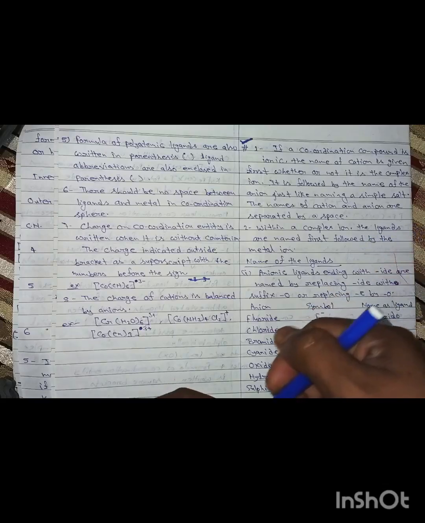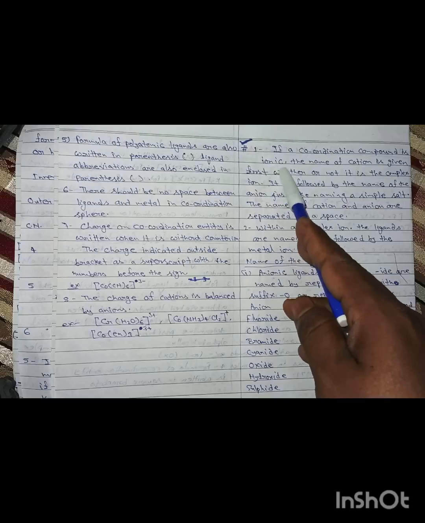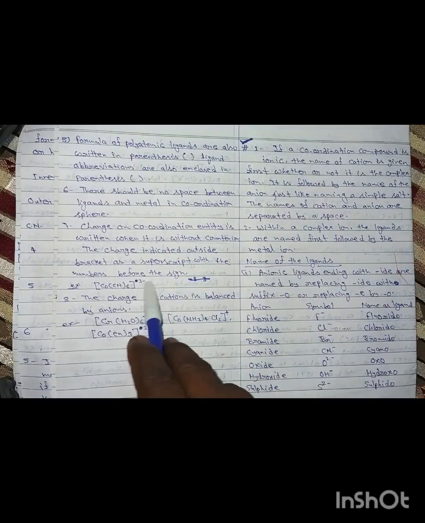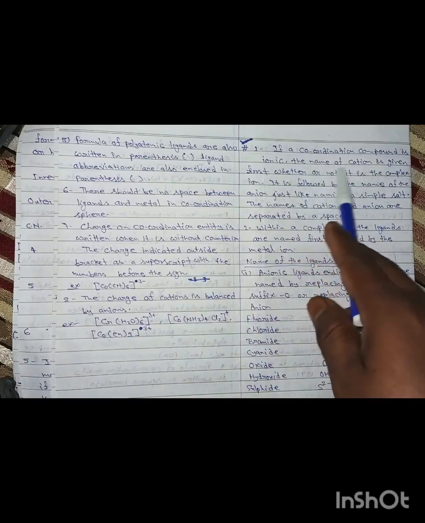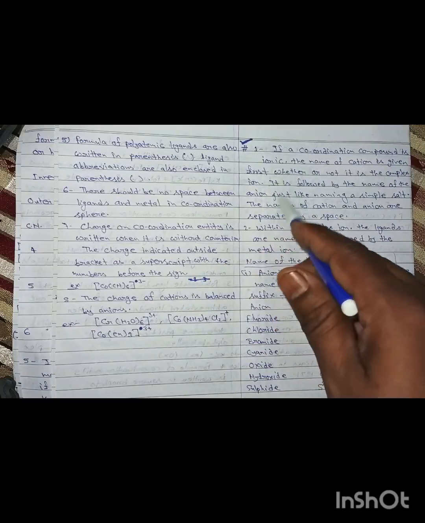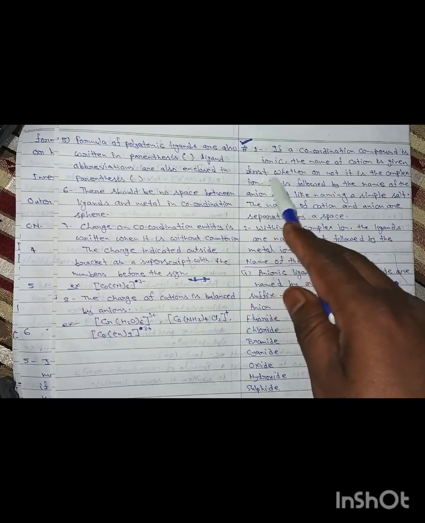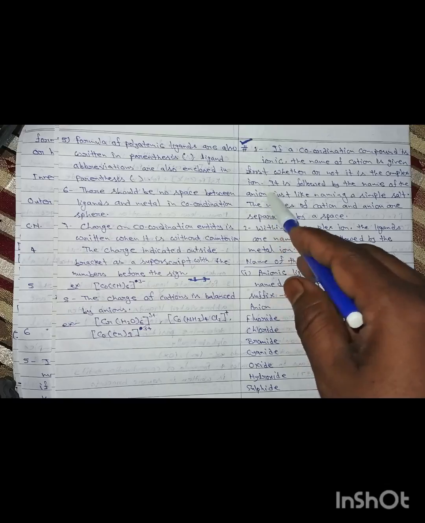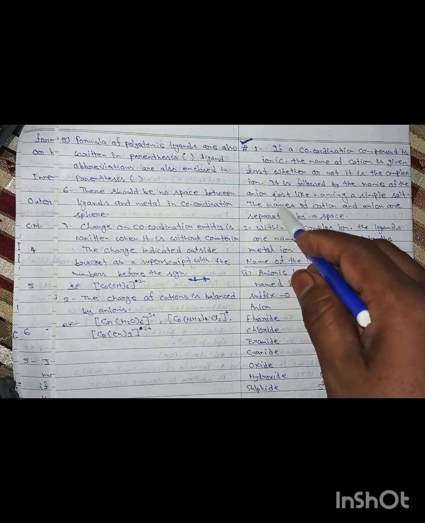It means if the coordination compound is ionic, meaning it has positive or negative charges like this, the name of the cation is given first, whether or not it is a complex ion. Whatever it is, firstly we should give the name of the cation.